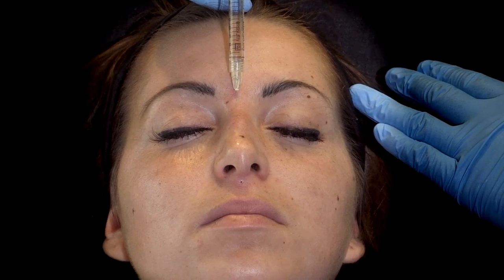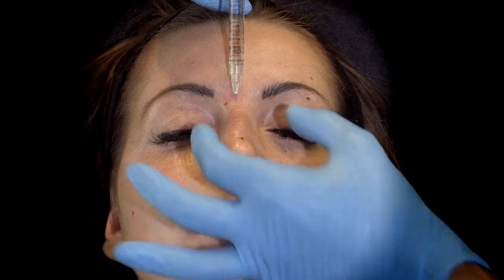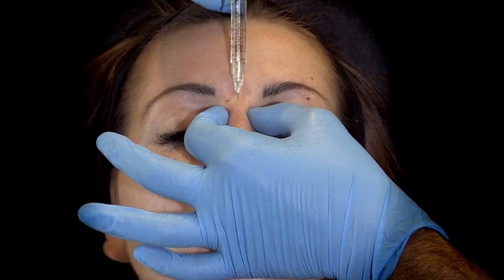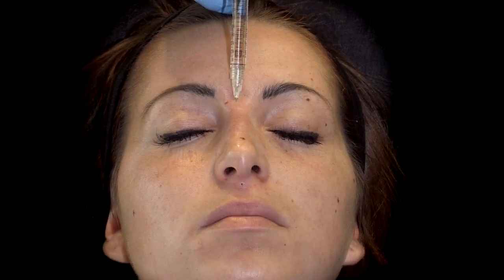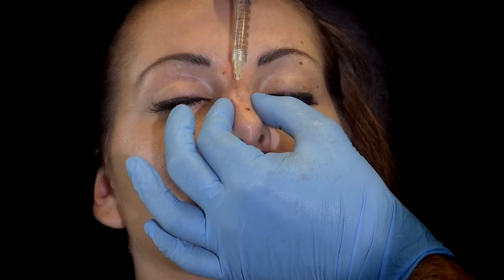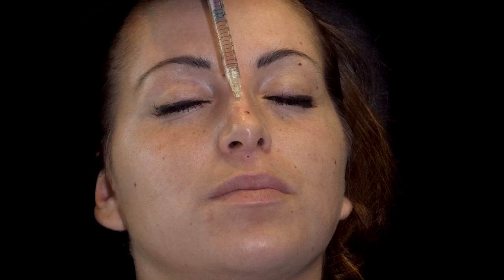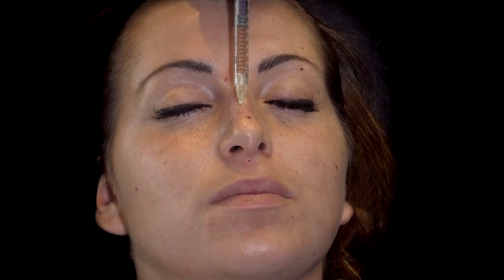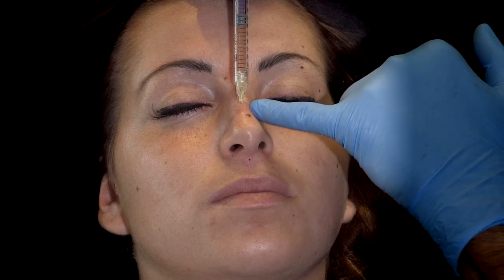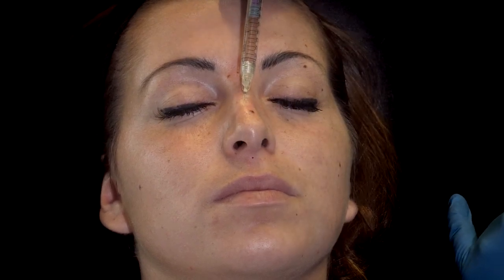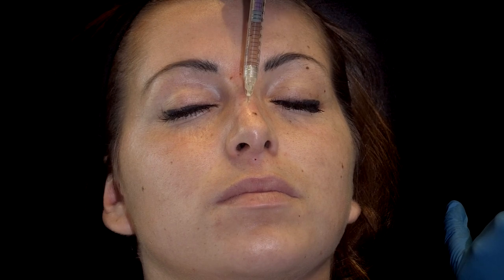The second step is then to correct the naso-frontal angle to hide the hump. Again, a medial injection is safer. Same safe injection to inject on the supratip to hide the lower part of the bump with 0.2 cc of the same HA gel.